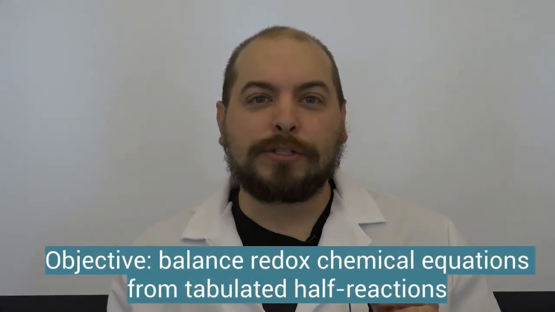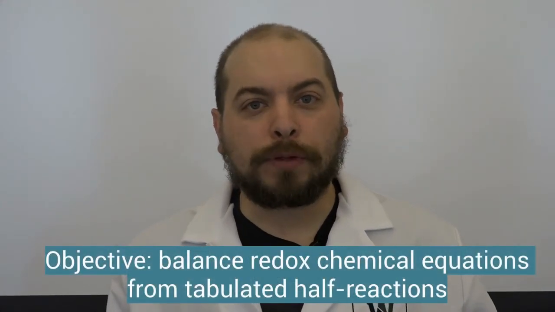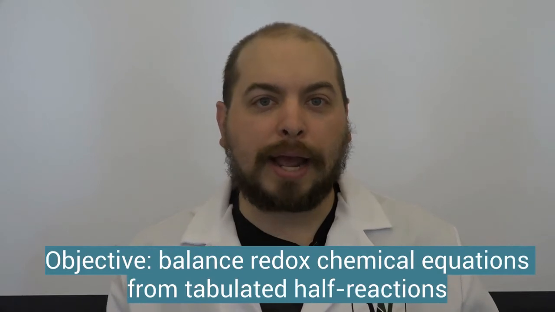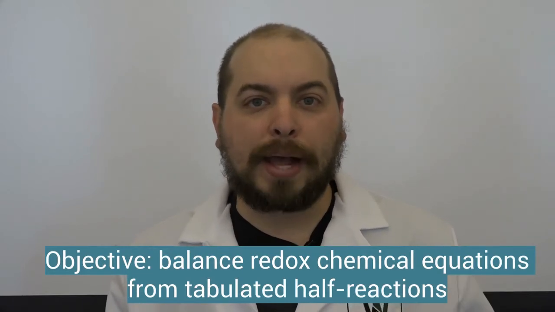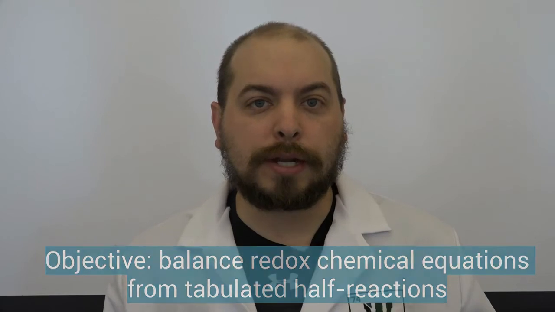Hey guys, so today we're going to go one step further and learn how to combine half reactions into a balanced overall reduction and oxidation reaction. In order to do this, we first have to recognize that these reactions are always going to be balanced in either an acidic or a basic solution. The reason is that we need to make sure we have accounted for the number of oxygens, hydrogens, and electrons present in the overall reaction.